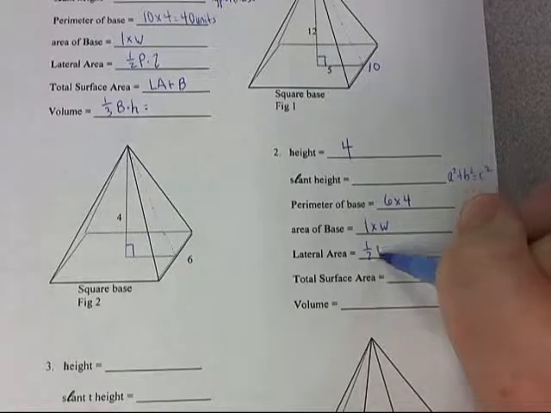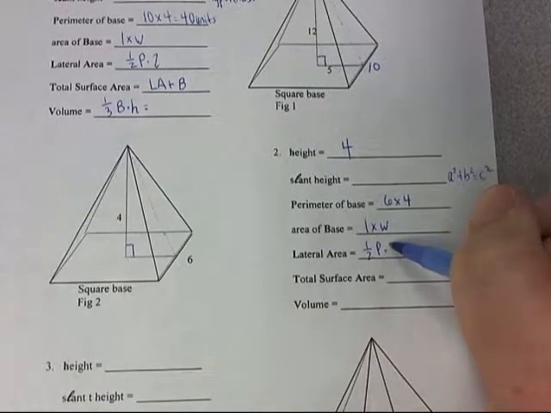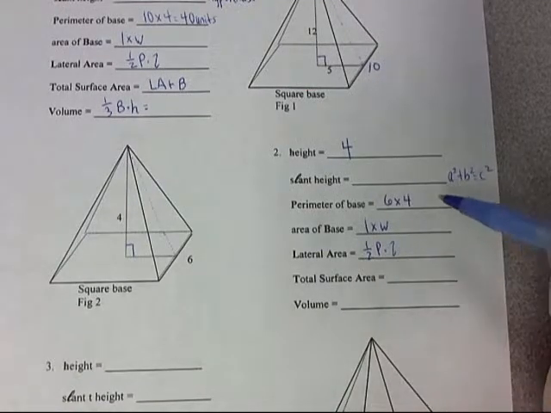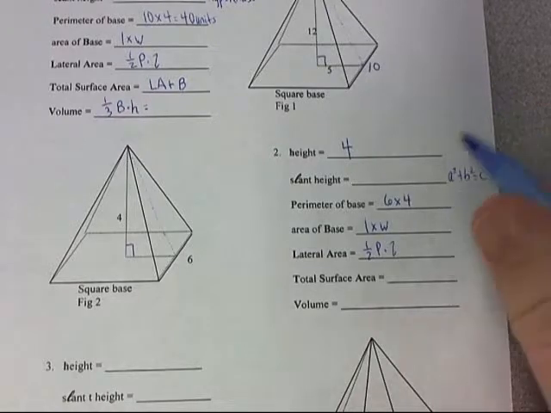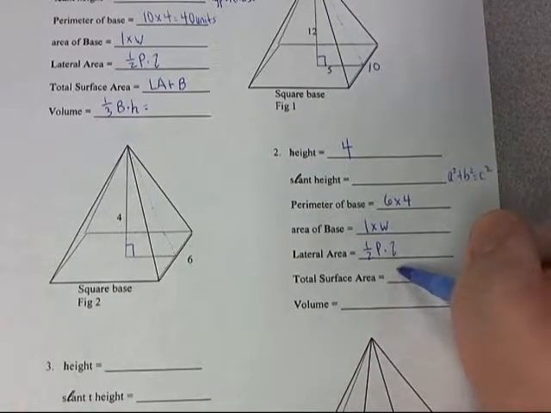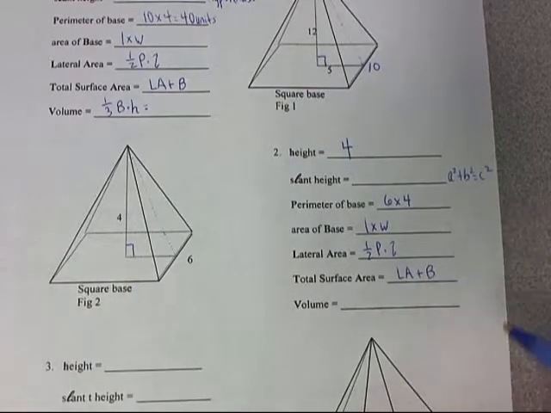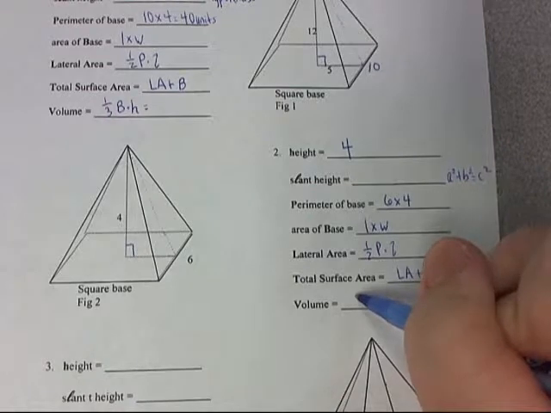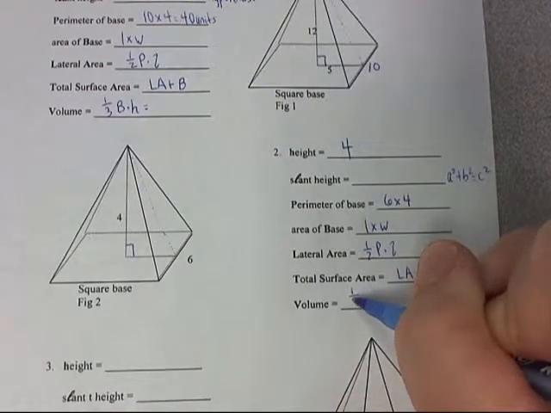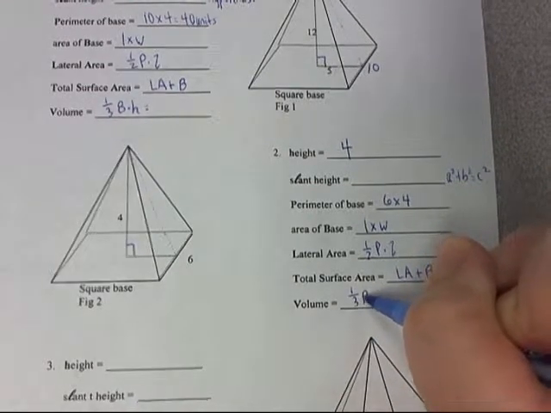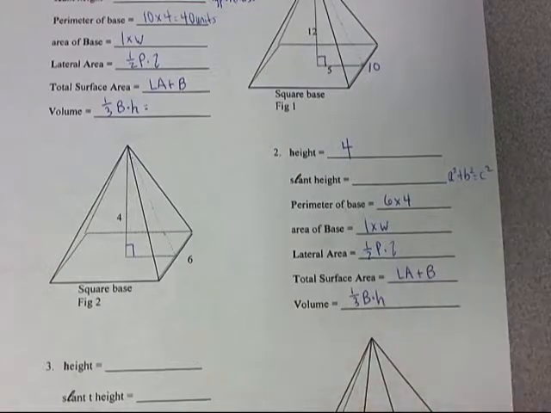It's 1/2 perimeter of the base times the slant height. Then total surface area would be the lateral area plus the area of the base. And then volume is 1/3 area of the base times the height. So these formulas do not change.